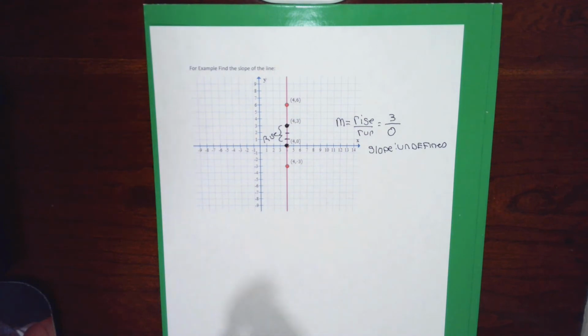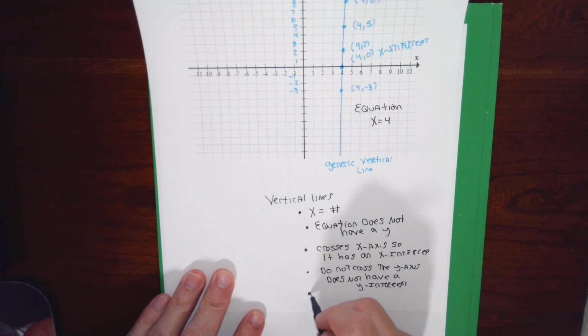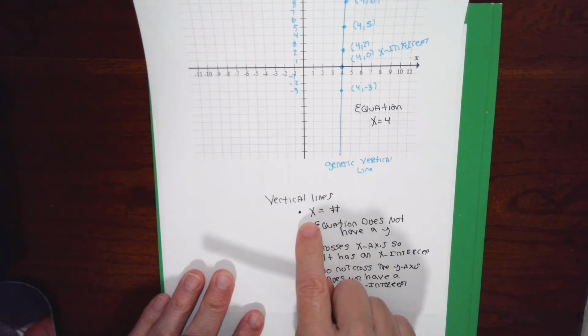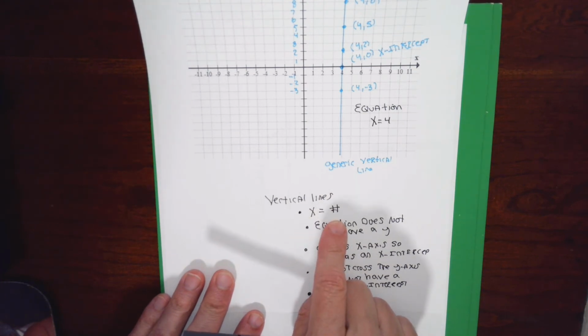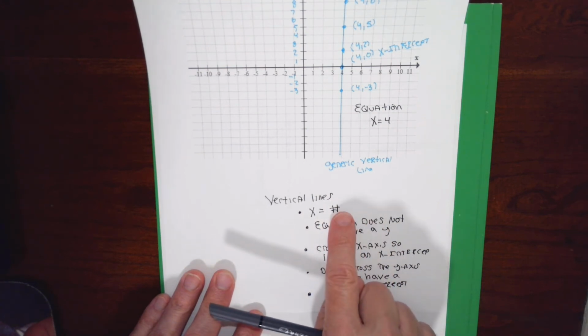And it turns out that all vertical lines have slopes that are undefined. And from the sheet that I had and didn't throw out, I'm going to make some comments. So vertical lines, we learned, have an equation that has an x. They can be written as x equal to some number. The equation has an x for a vertical line.